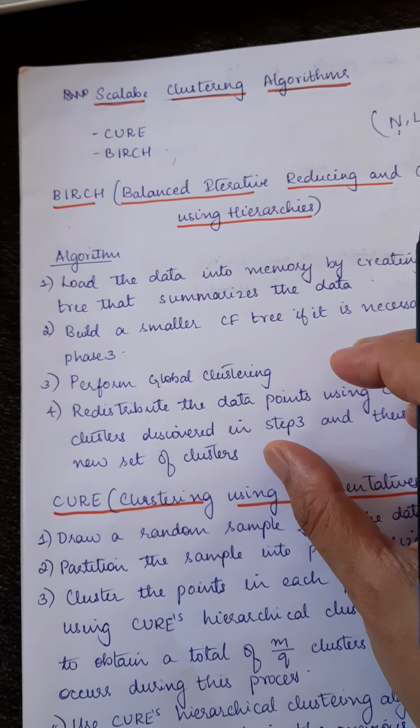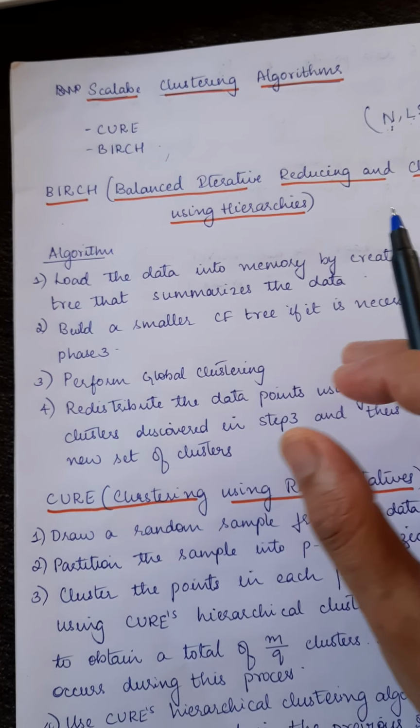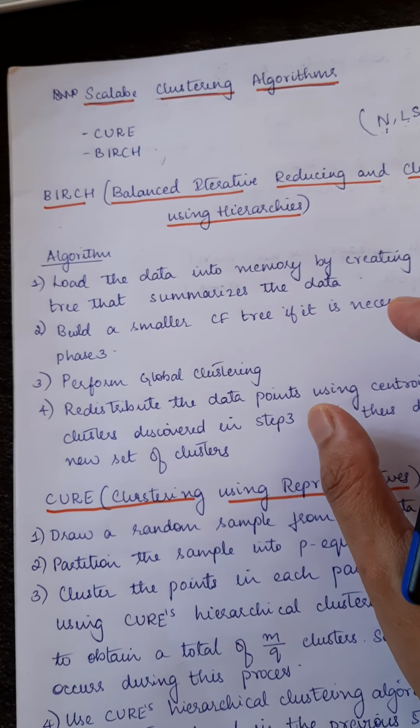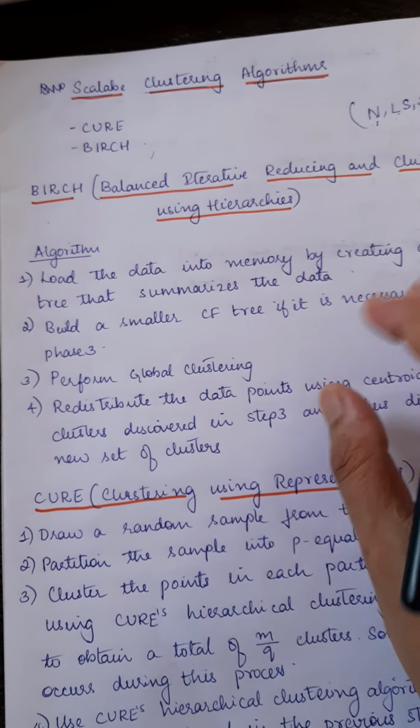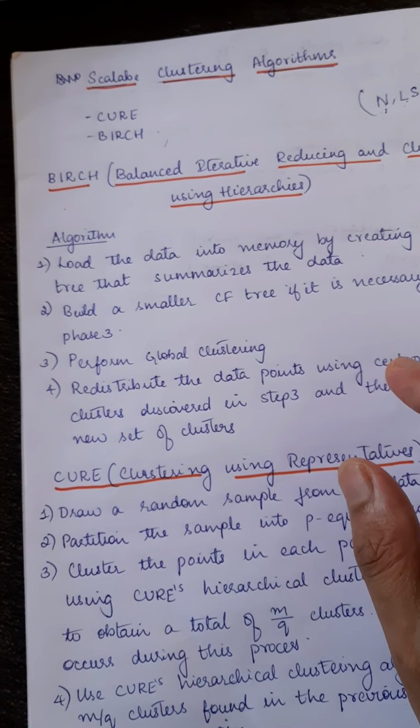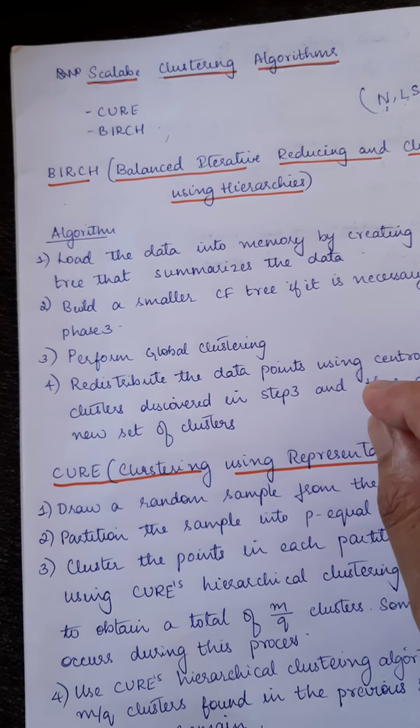If not, then the data point is added to the cluster by updating the CF information. The cluster information for all the nodes from leaf to the root is also updated.